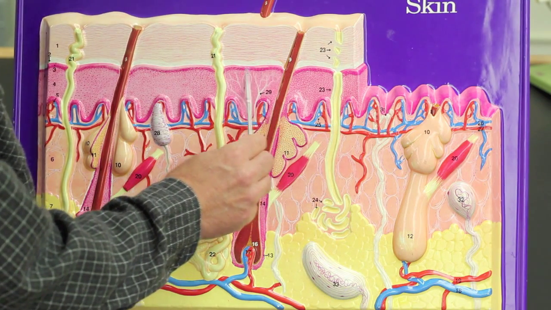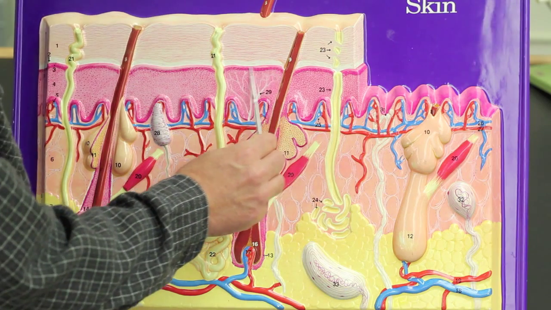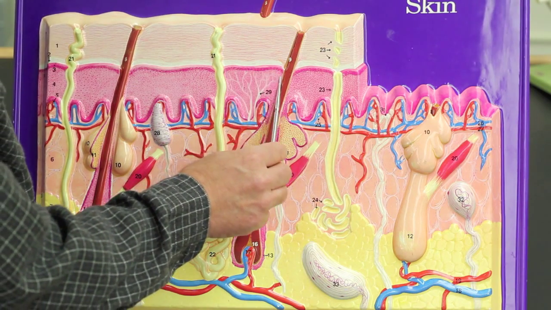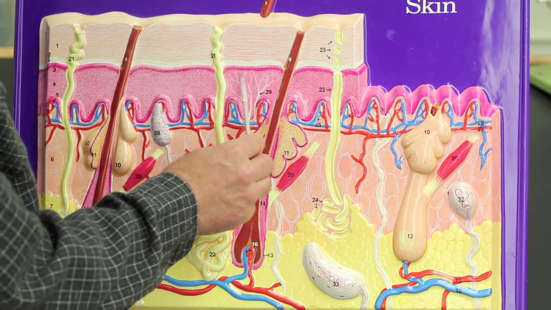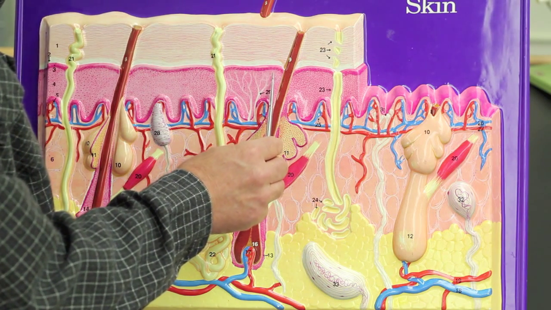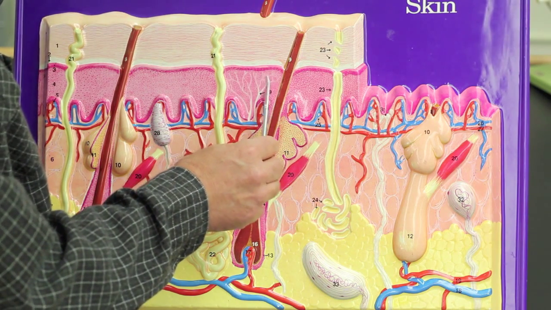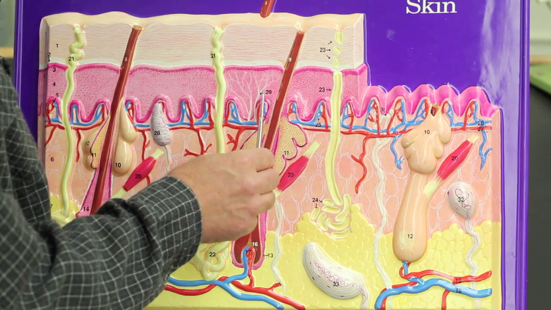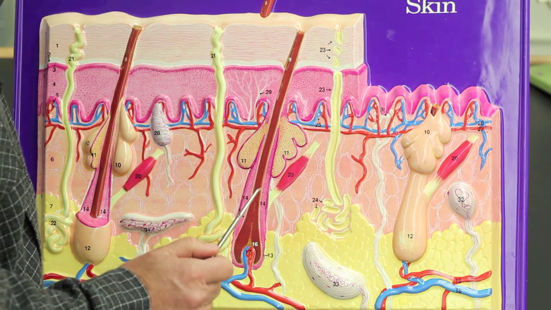The receptor field is demonstrated here with these free nerve endings, and these receptor fields can be quite large. They can be the size of a quarter or better. So this is for temperature, for touch, and of course for pain.